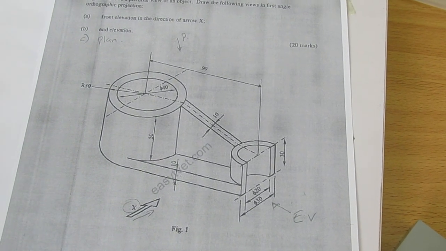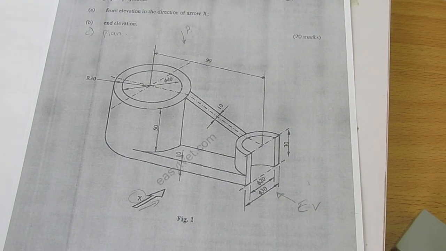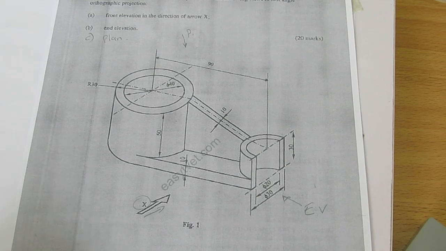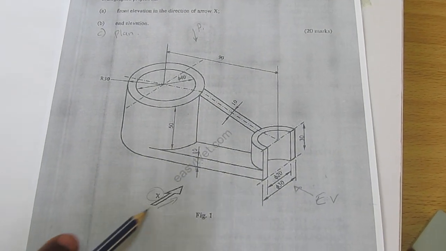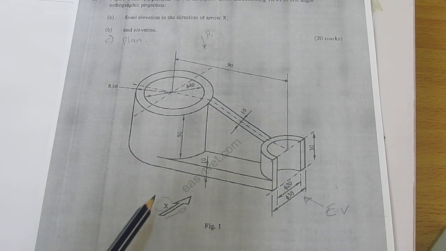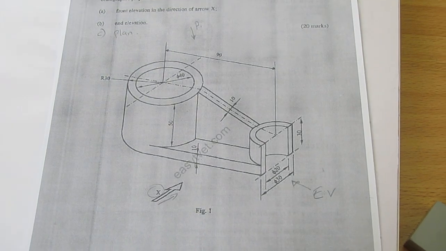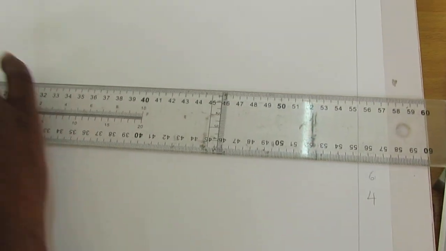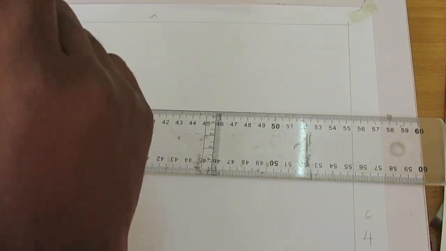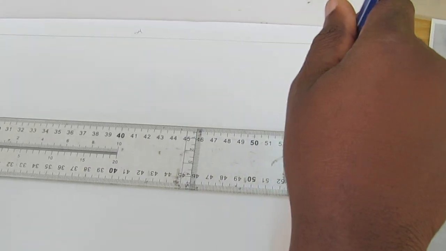So here we go. We are going to start by drawing the front elevation from this side here. When we view it from this side, from arrow X towards that direction, what will we be seeing? That is what we want to draw today. Before drawing a length, let me just make a reference from here. I'll just draw a line like that.